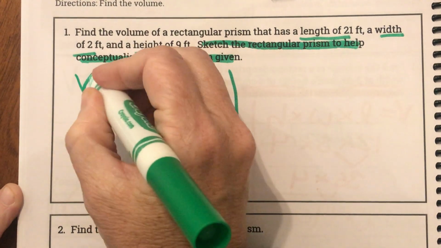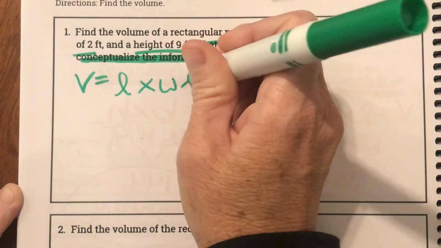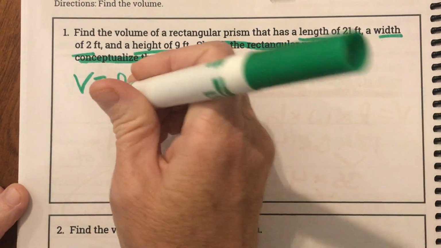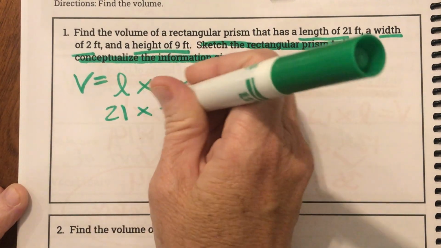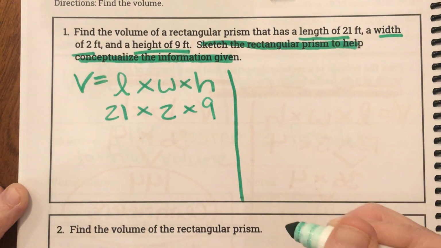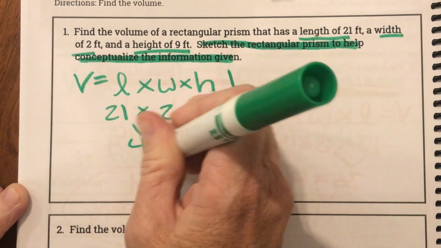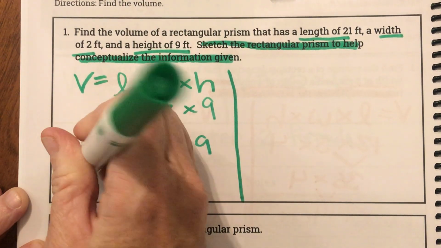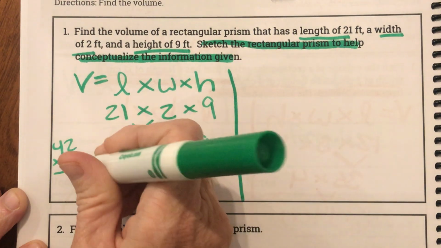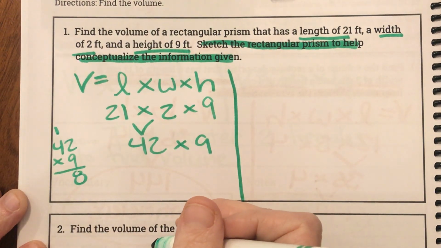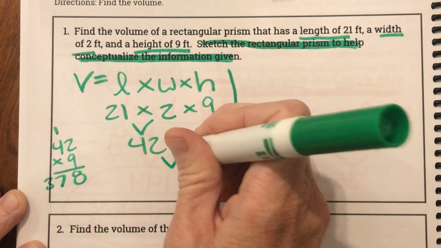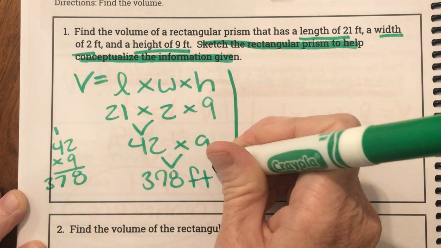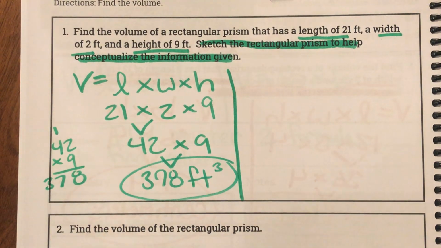Okay, ready? My first formula, volume equals length times width times height. Hopefully we're starting to memorize these formulas. So my length is 21, my width is 2, and my height is 9. So 21 times 2 is 42 times 9. Okay, I can't do that in my head either, so let's do some scratch work. 9 times 2 is 18. 9 times 4 is 36, plus 1 is 37. So 378. Measurement is feet and cubed.